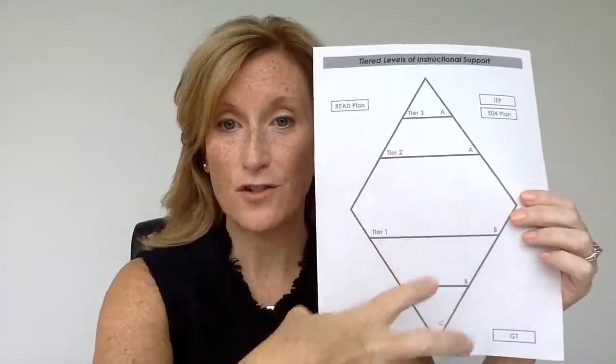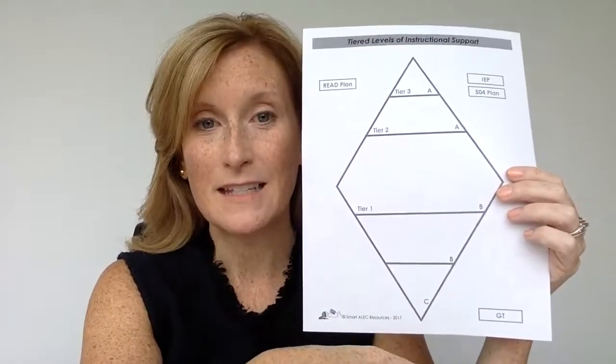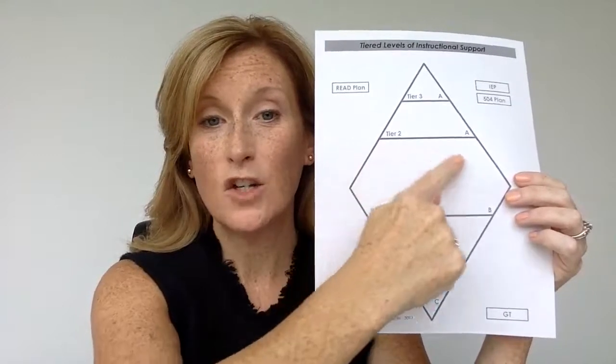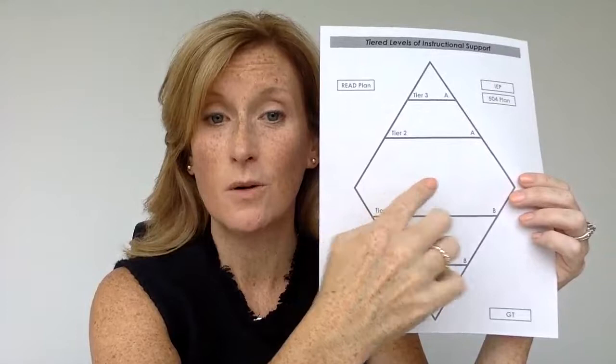One of the first resources you found in your toolkit is what I call a tip sheet, and it looks like this. I want to talk a little bit about the structure of this, and then I'm going to show you what it looks like when you've filled one out with student data. So looking at this, the first thing I want you to notice is this main area of the diamond is labeled Tier 1. This is where your students who are proficient from receiving universal instruction are going to go. These are our on-grade level students.